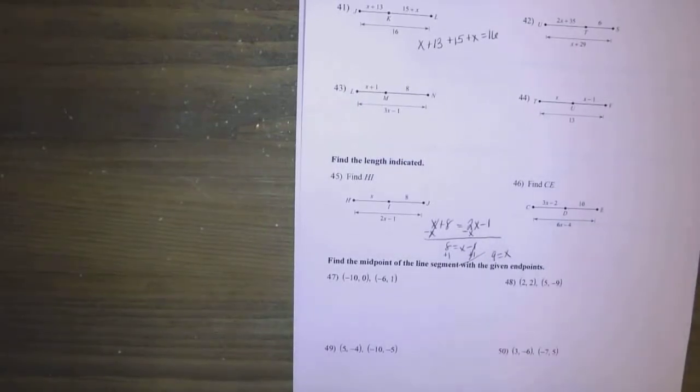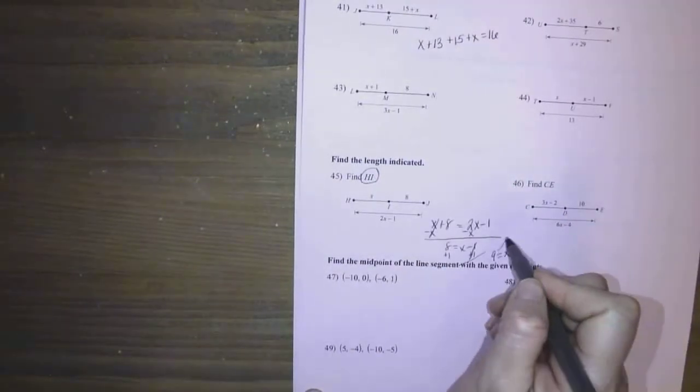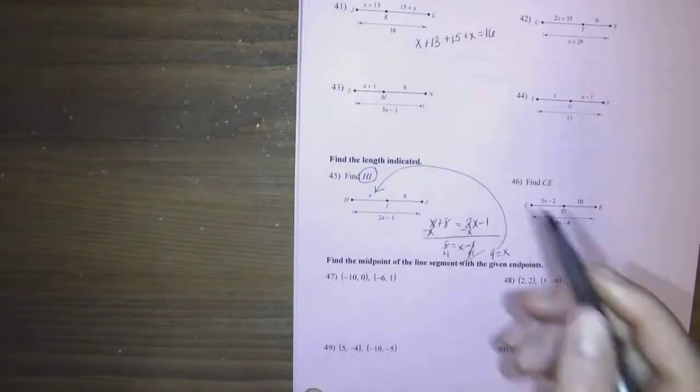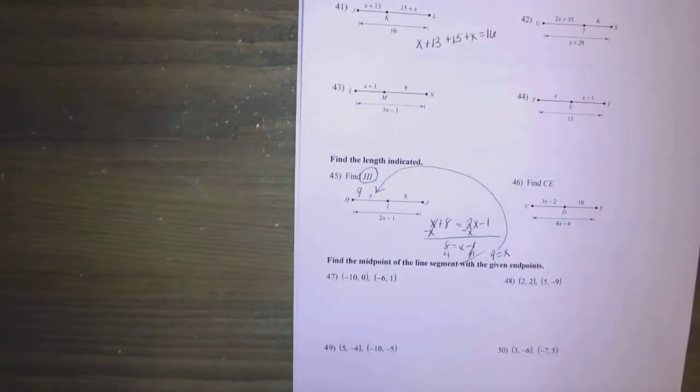I make the mistake sometimes of stopping there. I need to know what HI is, so I'm going to substitute that back in. Oh, good, it is just an x. And I'll say HI equals 9.